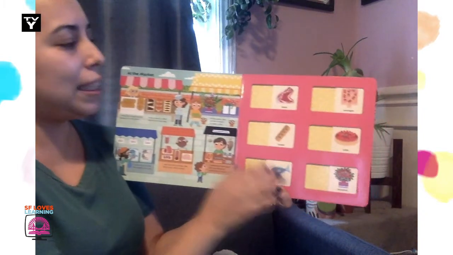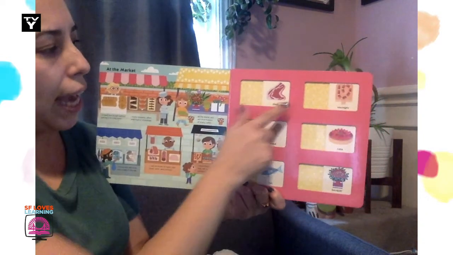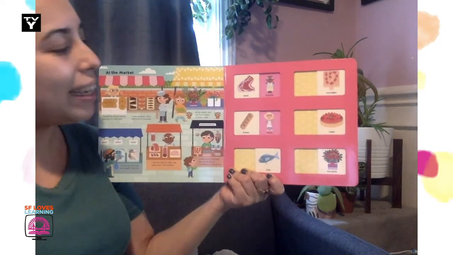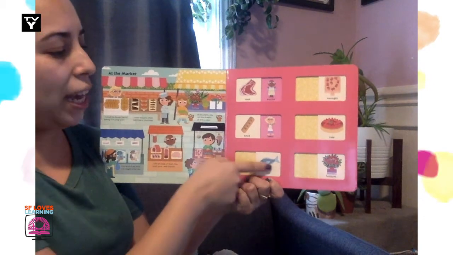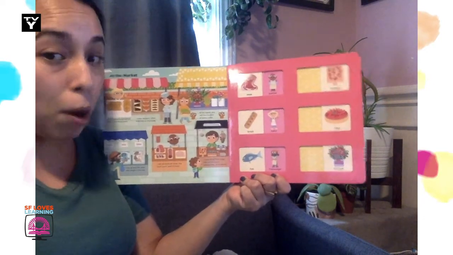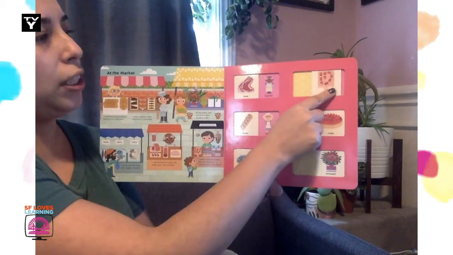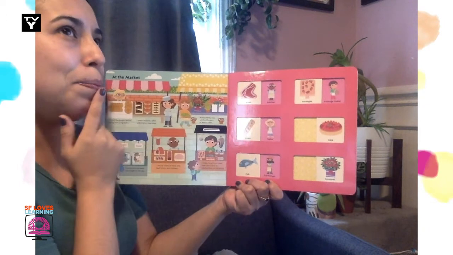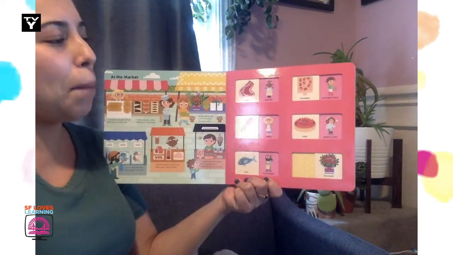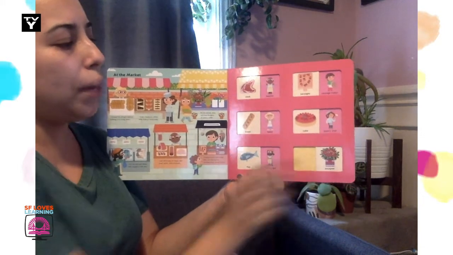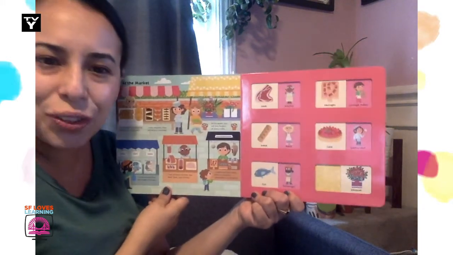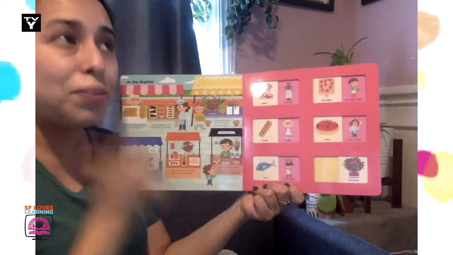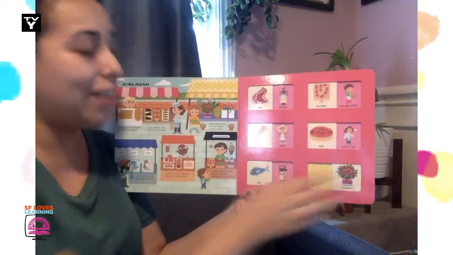Yum. Let's see. The steak is for the butcher. Bread is for a baker. Fish, a fishmonger. Sausages for a sausage maker. Cake for the pastry chef. And a bouquet. Can you guess who uses the bouquet? Can you draw a picture and share with me?